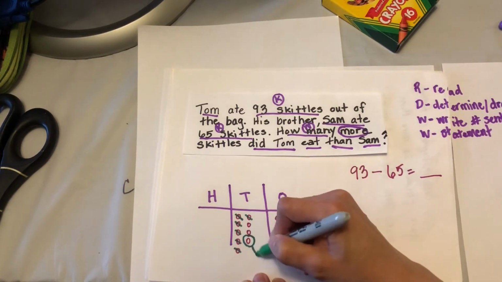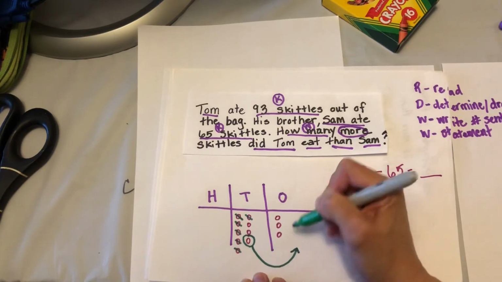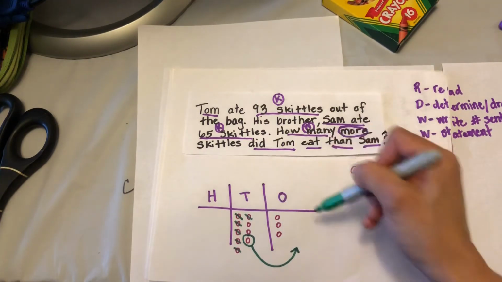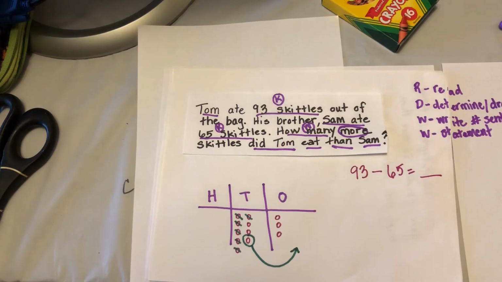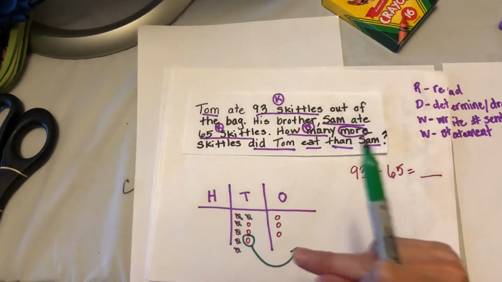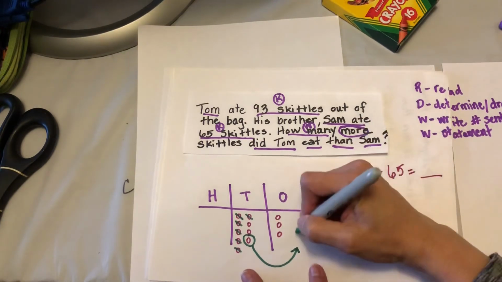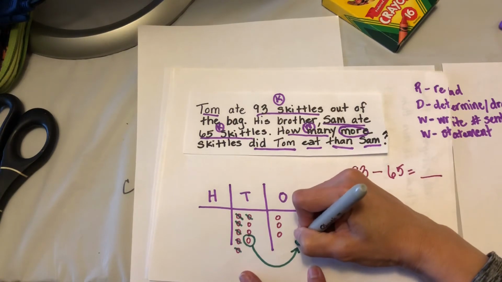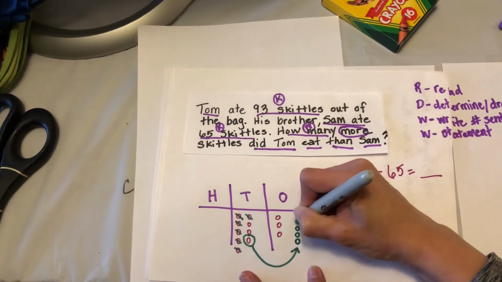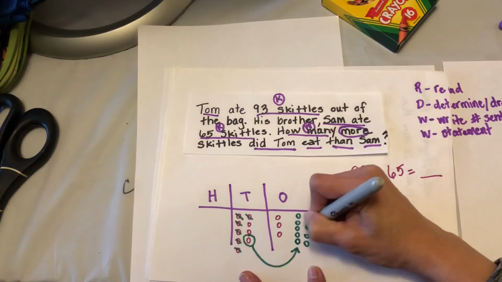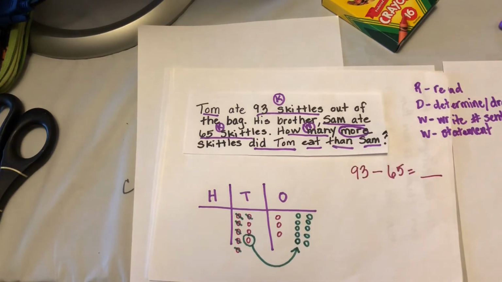And when I break it apart, I'm going to arrow it over back into the ones, because I'm breaking that 10 into ones. And how many ones do you get inside of 1 ten? Well, you get 10. So I'm going to put those 10 ones here. 1, 2, 3, 4, 5, 6, 7, 8, 9, 10. So now I've taken apart this 10 and I've broken it up into 10 ones.